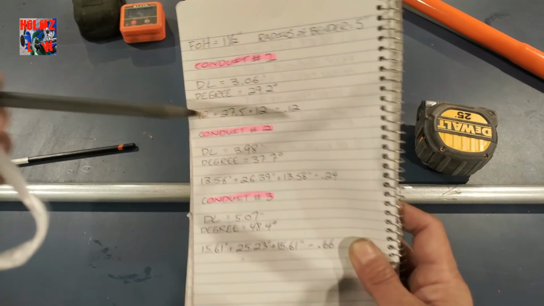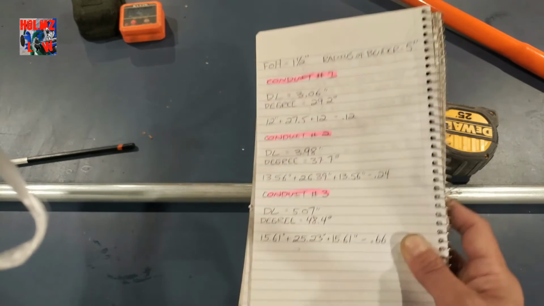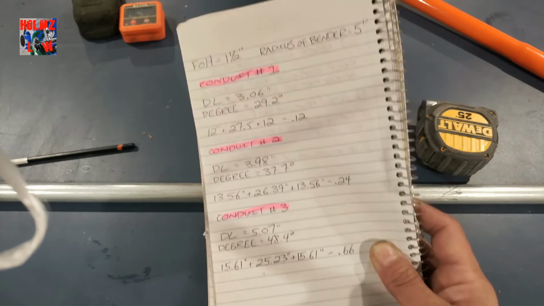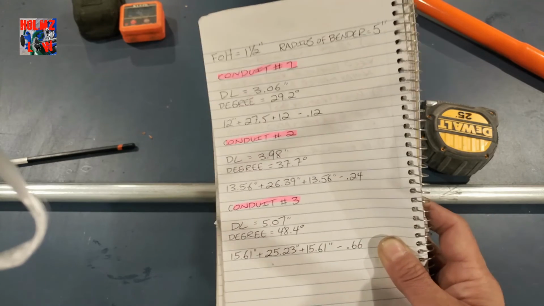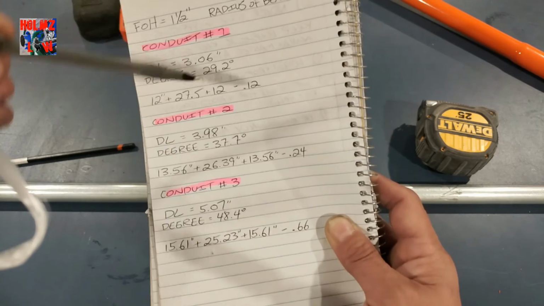We're not going to go ahead and do that here because I'm just showing you how to do this whole process as far as the parallel rolling offsets. But out in the field, if you're working with rigid, or if you just want it to be exact, then you can go ahead and do that calculation.